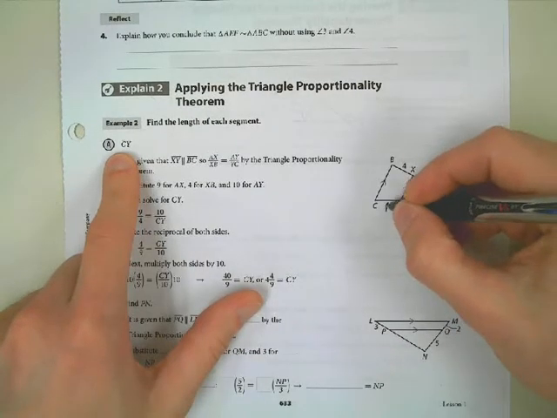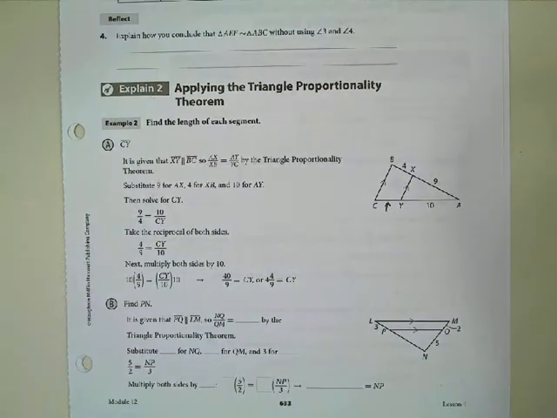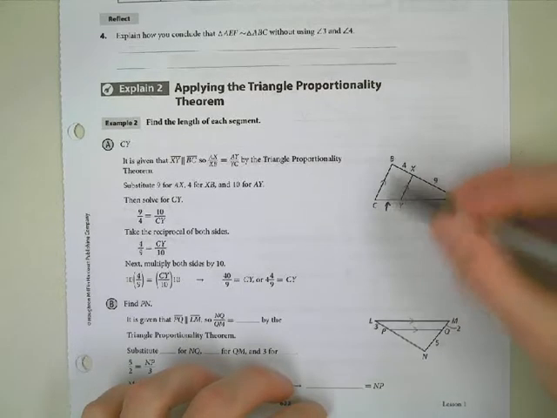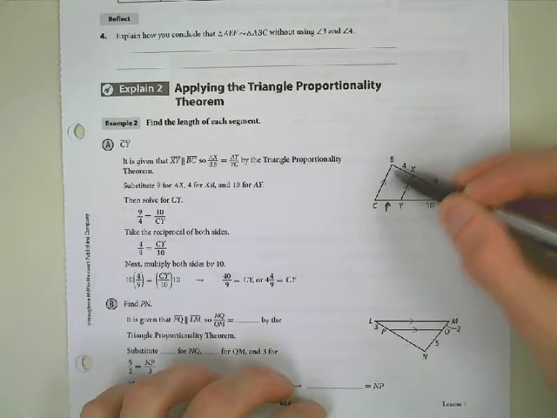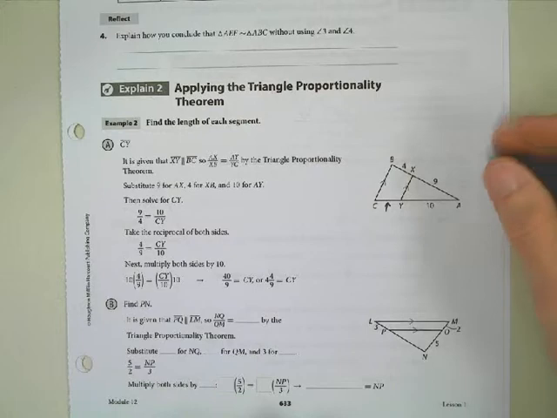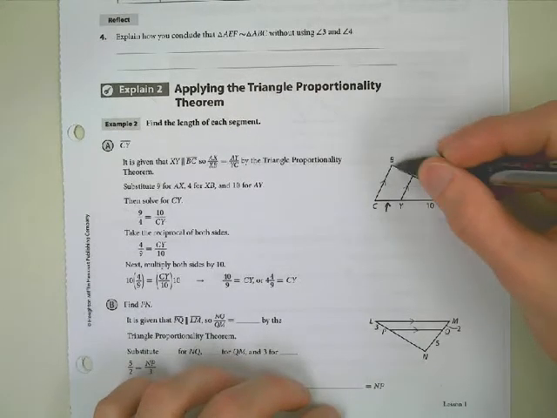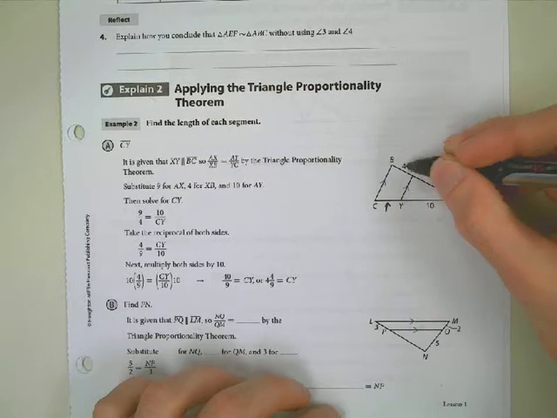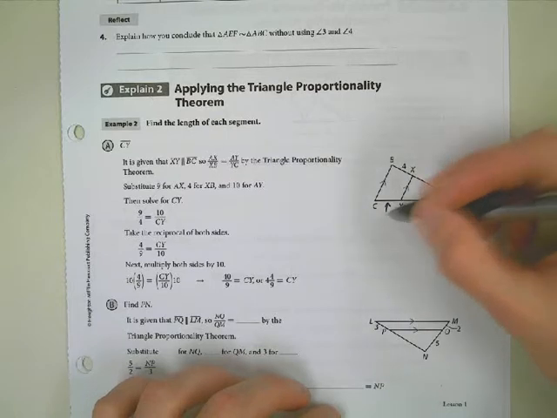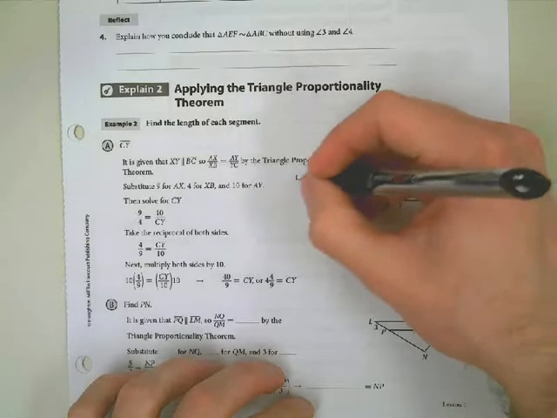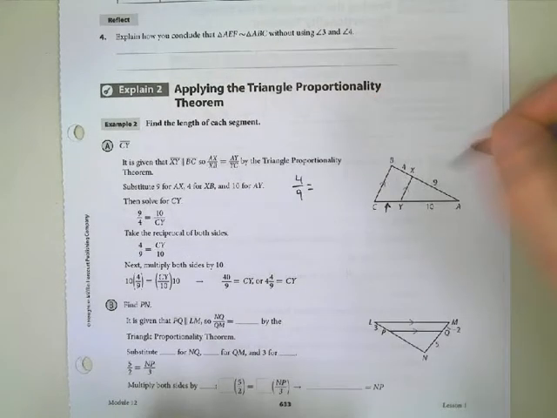Now, can we use the triangle proportionality theorem here? Well, we have a pair of parallel sides. This side here is parallel to the third side of our big triangle, so yes, we can use it here. That means this parallel line splits this side into proportional pieces with this side. So for example, 4 over 9 will equal, I'm going to call this x. Even though there's already an x there, I'm still going to use x.